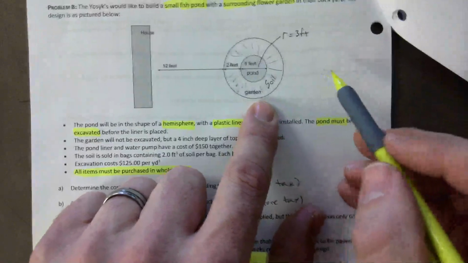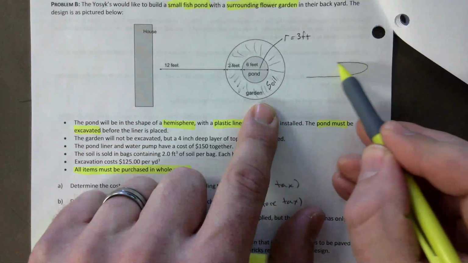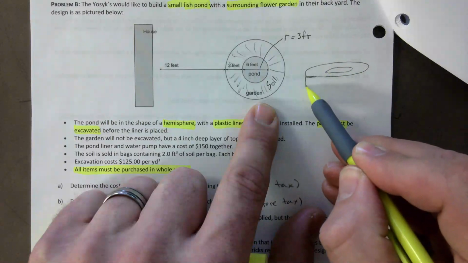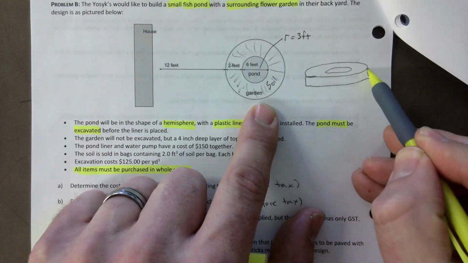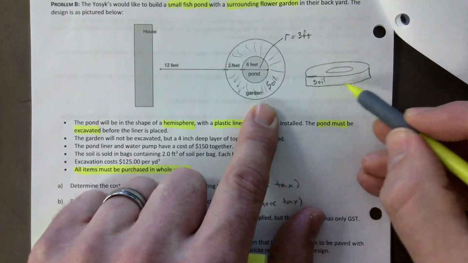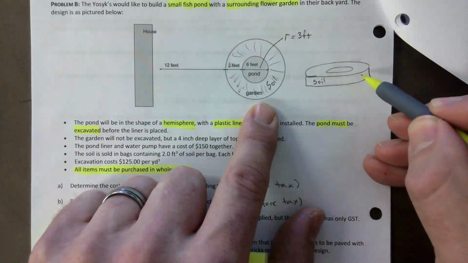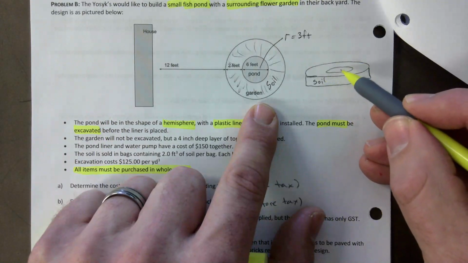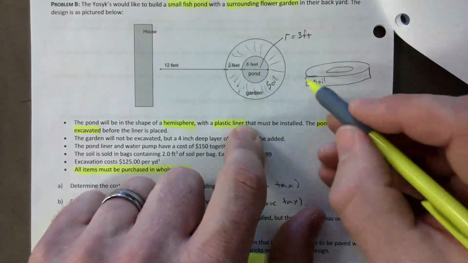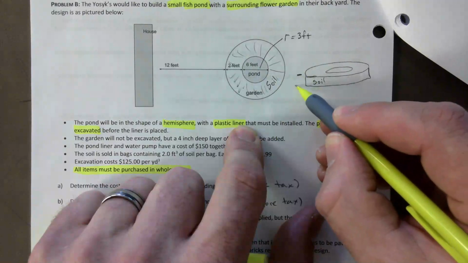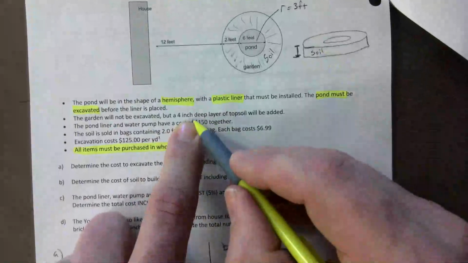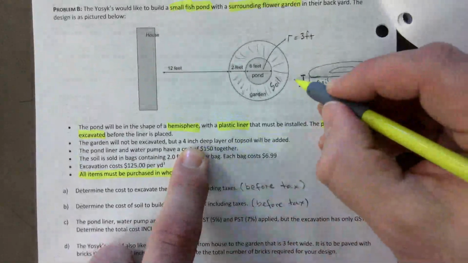Let's do a 3D here. If you gave this a side view, the soil is that volume surrounding, right? Obviously we don't want the pond, but we just want the soil that's around it. And how deep is that soil? 4 inches, right? See it? 4 inches.